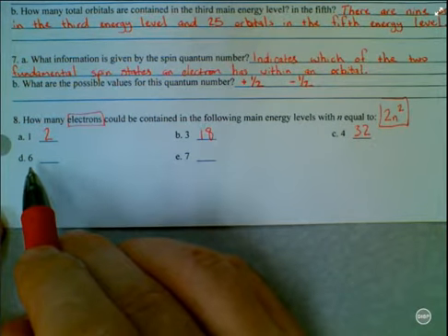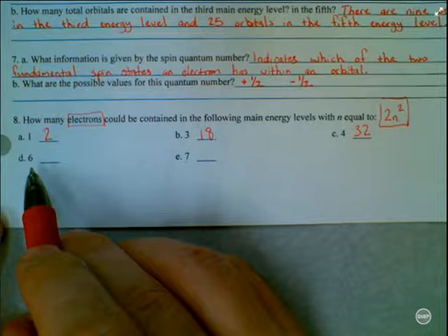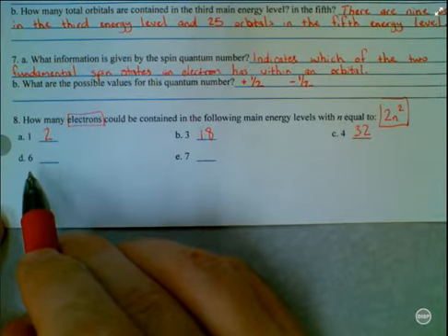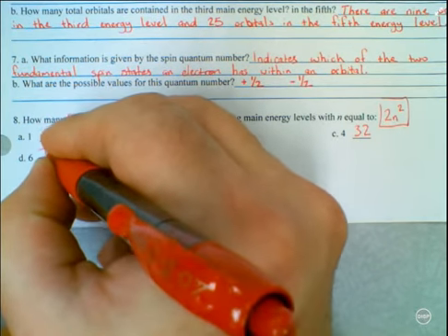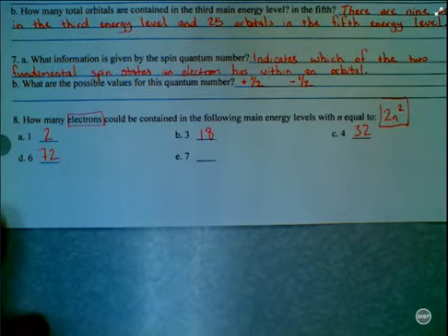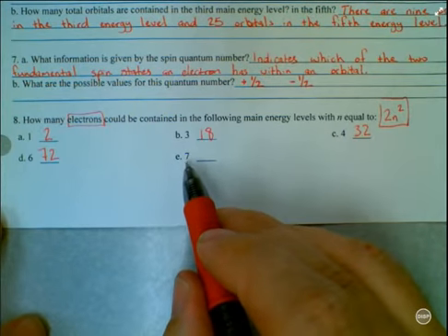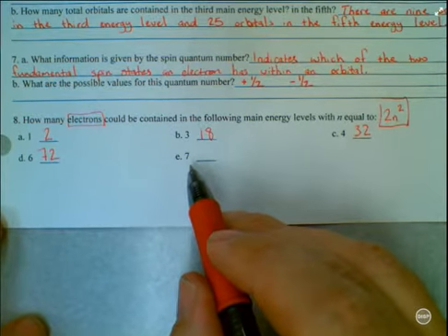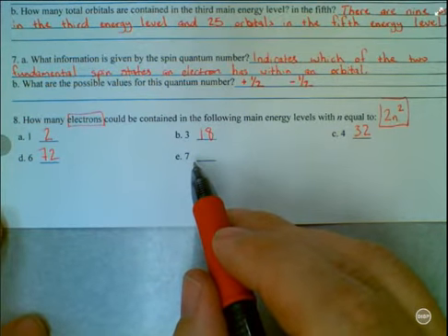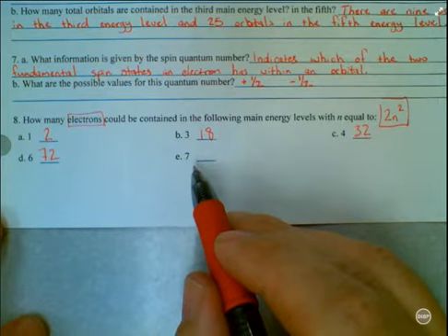D, 6 squared is 36 times 2 is 72. E, 7 squared is 49 times 2, 98.